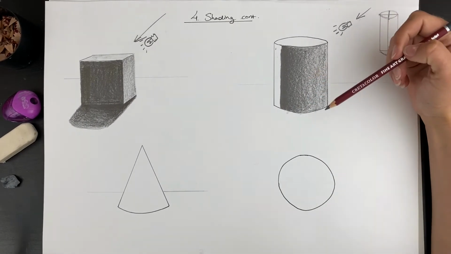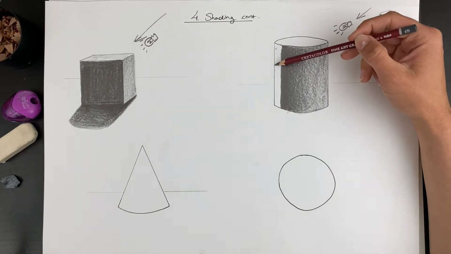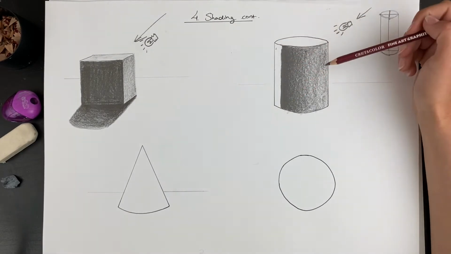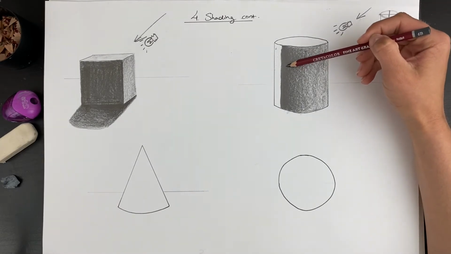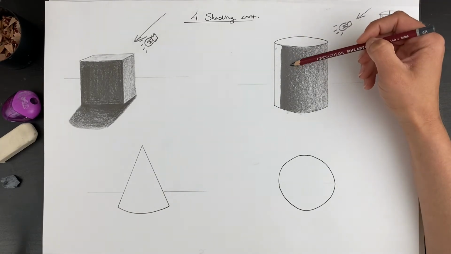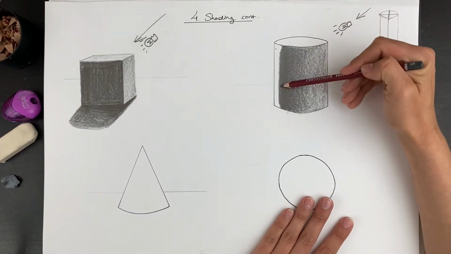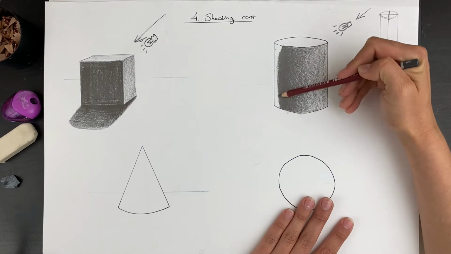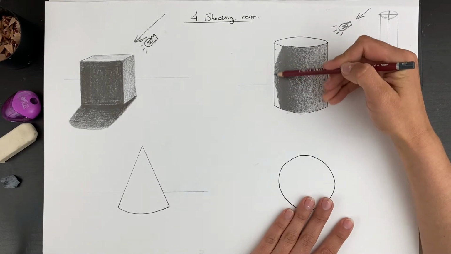Now, I'm gonna shade this side by going dark to light, but not achieving the lightest tone. I don't want to achieve this light tone here, just till here, this slightly lighter tone.